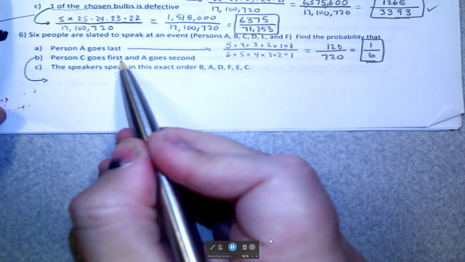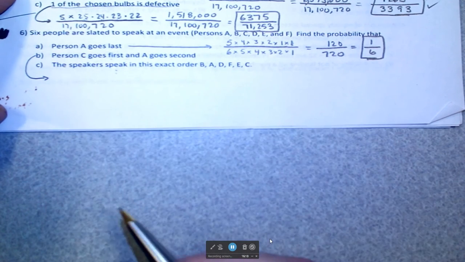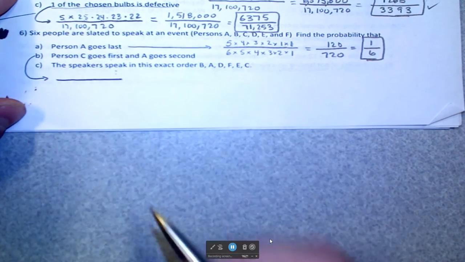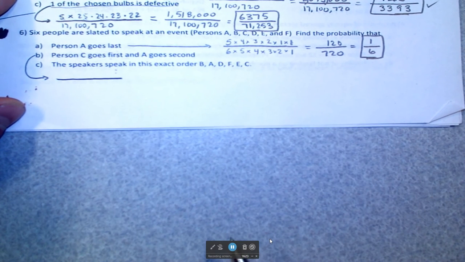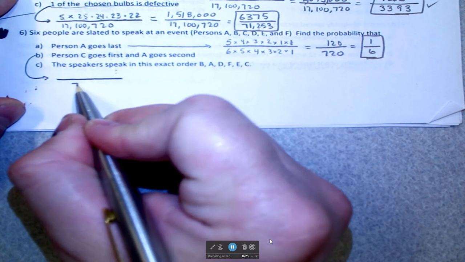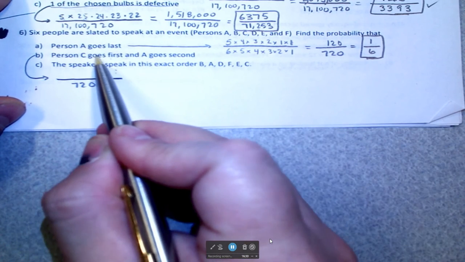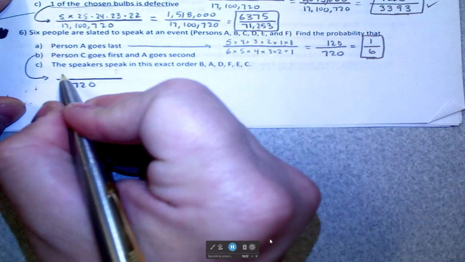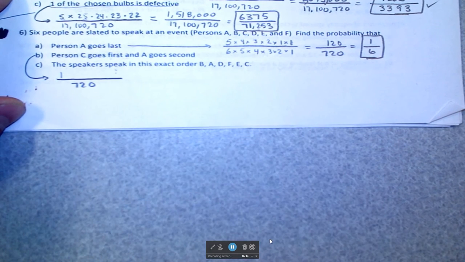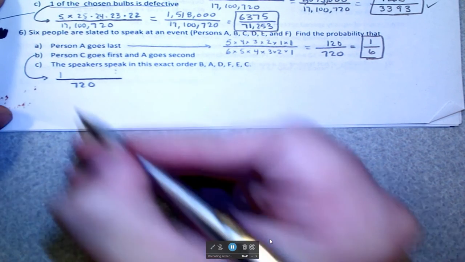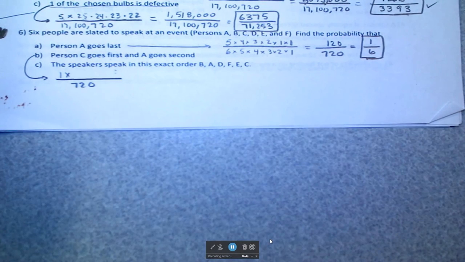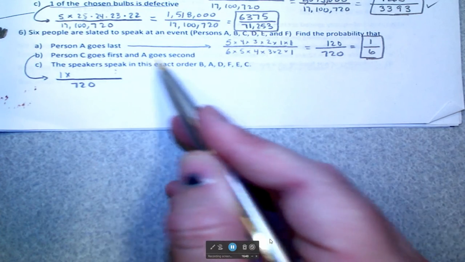It says person C goes first, person A goes second. Okay, so let's break this down. It's a probability question, so it's going to be a fraction. We know the bottom number is going to be 720 because we already took care of that. Now, person C goes first. So for my first choice, I have 1. For my first selection, I have 1 choice. It has to be person C. For my second selection, I have 1 choice. It has to be speaker A.